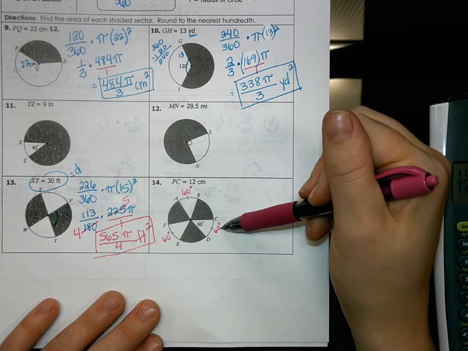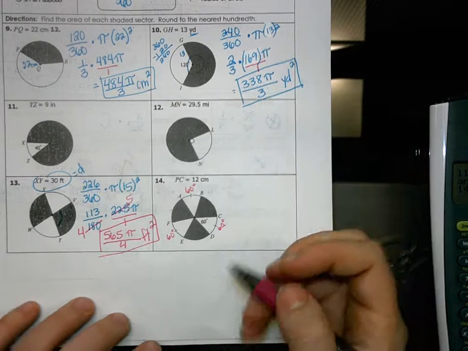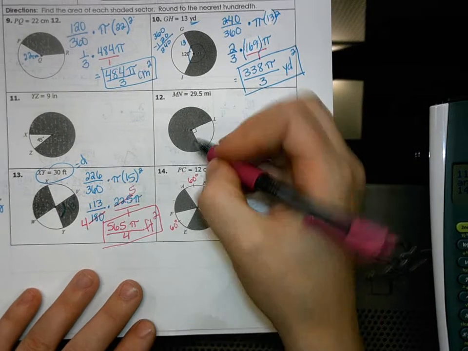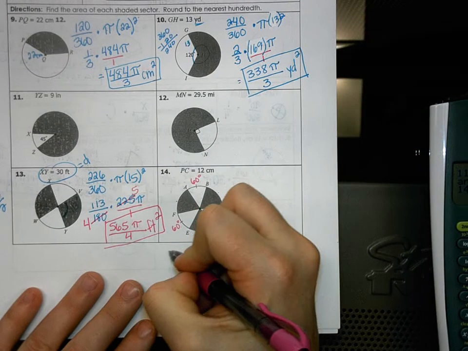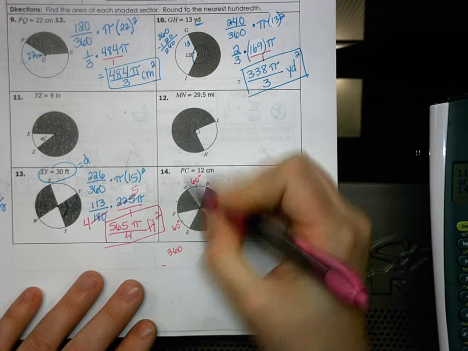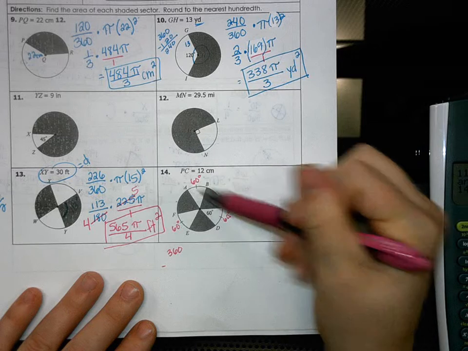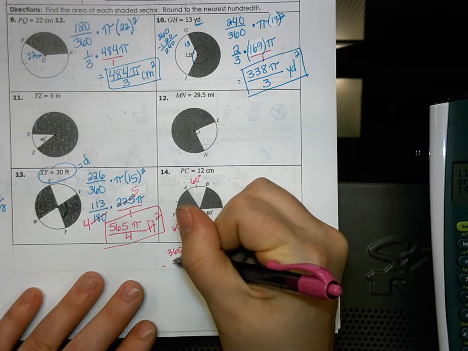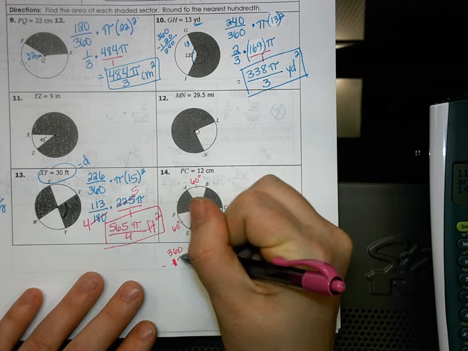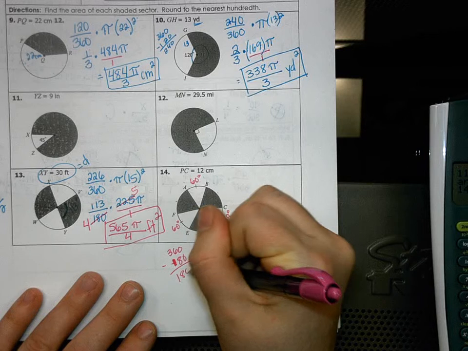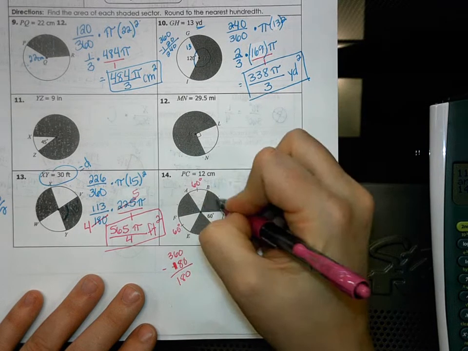So the rest of my angles should be 360 minus the 3 of these, which is 180. So 360 minus 180, which gives me 180. So these also add up to 180.